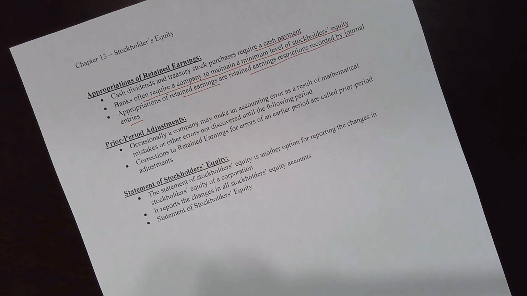The majority of your questions in this chapter will come from purchasing and selling of stocks and dividends for common stock and preferred stock. Okay, so this is the end of our lecture for chapter number 13. Please let me know if you have any questions.